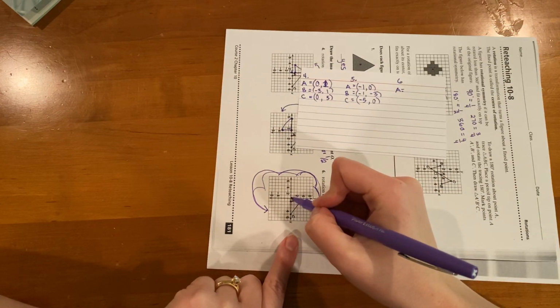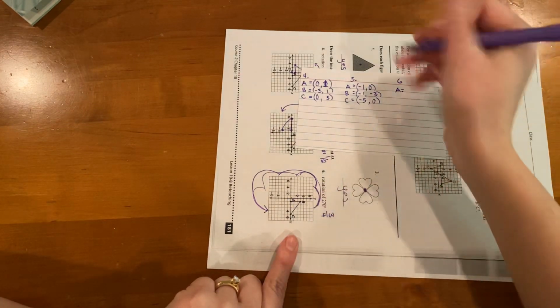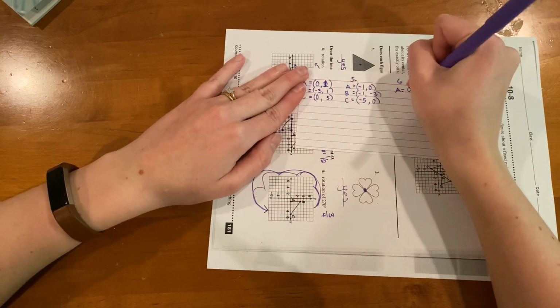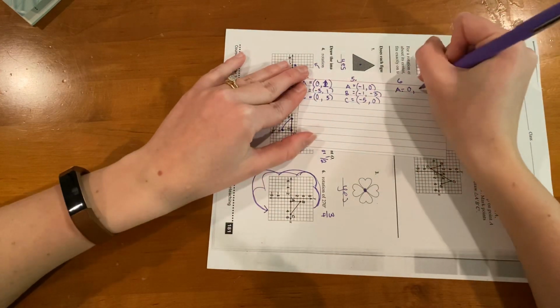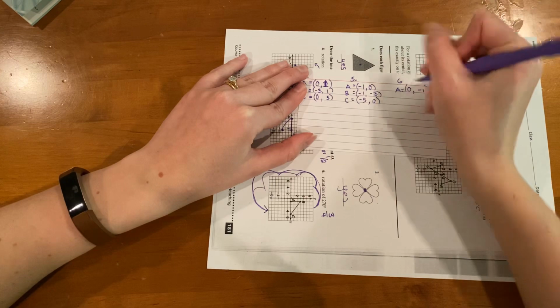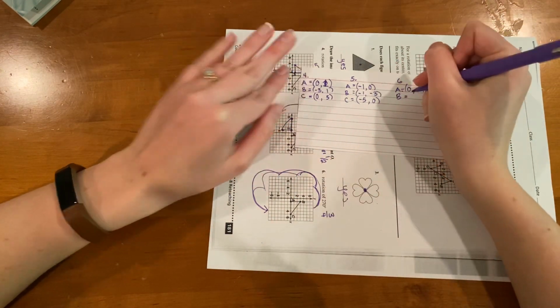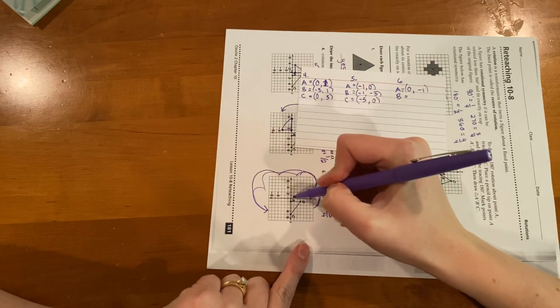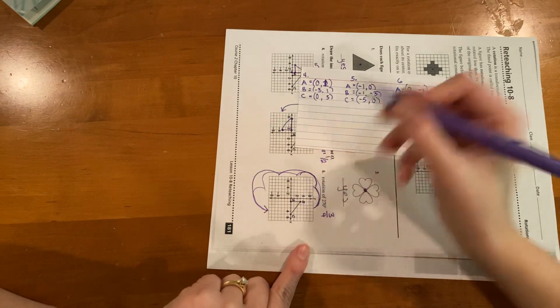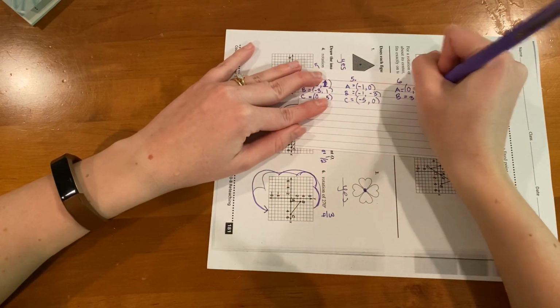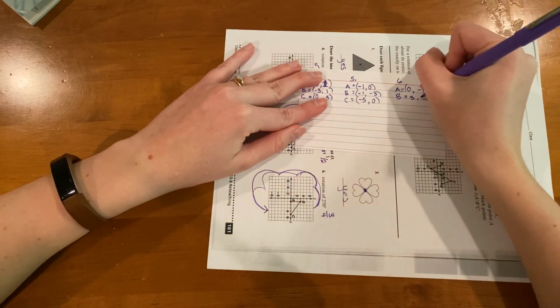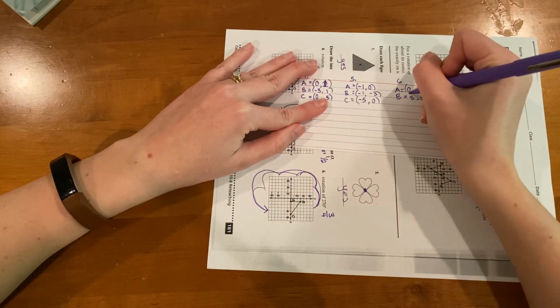A is now 0 on my x-axis, and it's -1 down. What's B? B is 1, 2, 3, so a +3, but then down 1, so +3, -1.